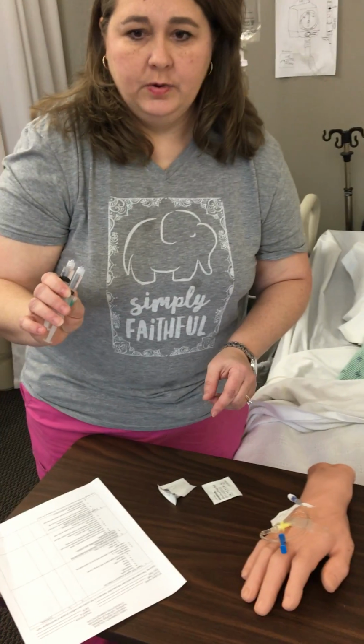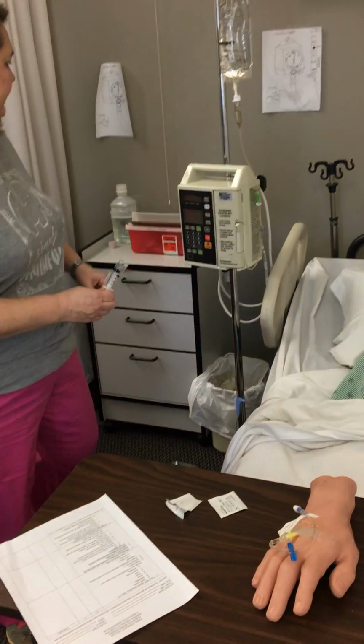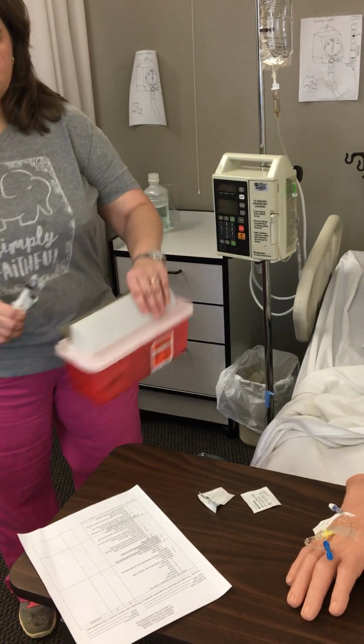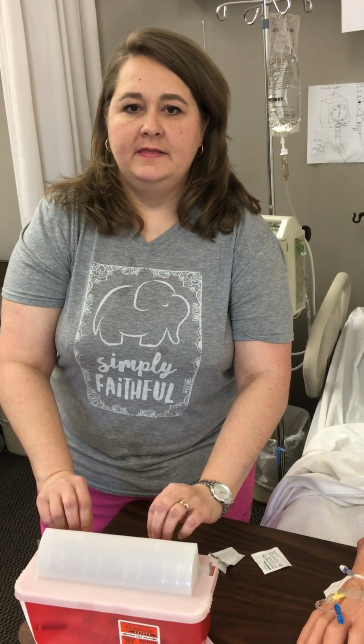These syringes will need to go into the sharps container, and I have one behind me here. Drop your syringes in your sharps container, and then of course wash your hands and then document.